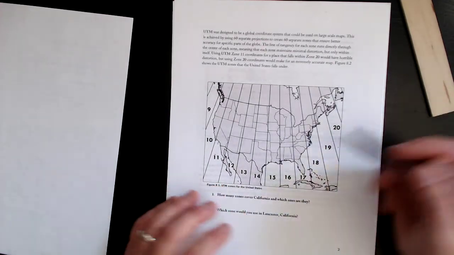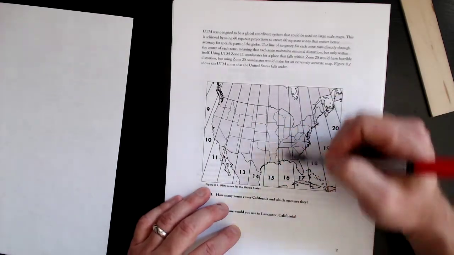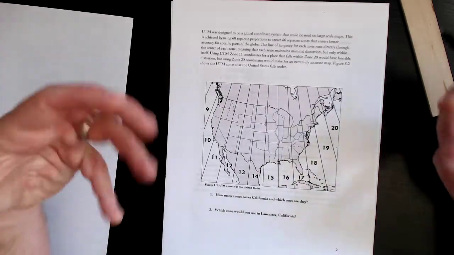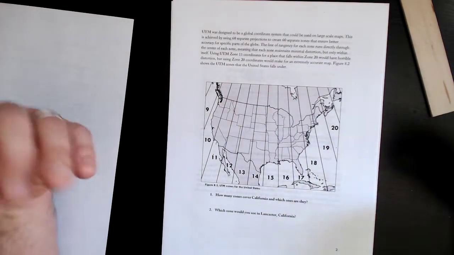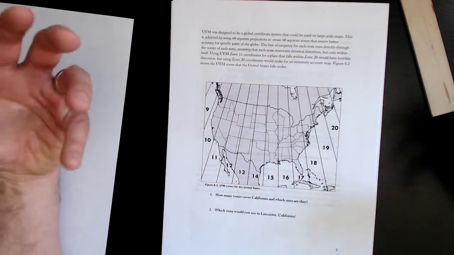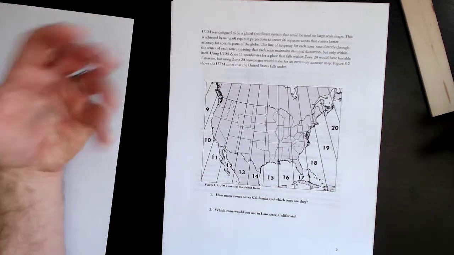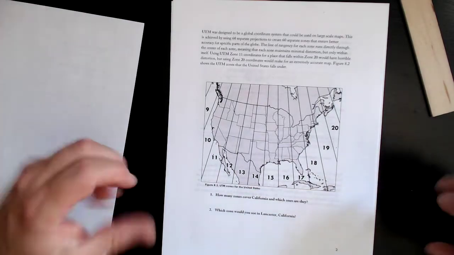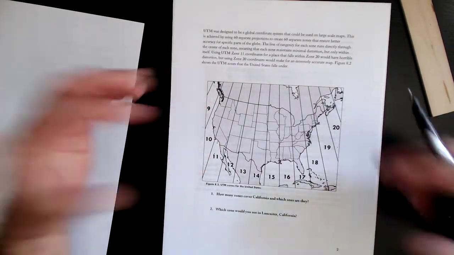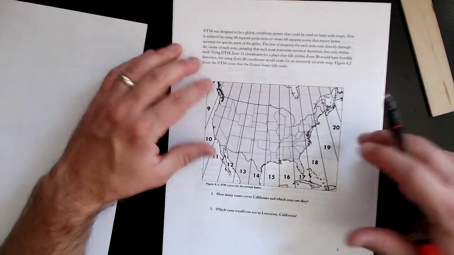And the same thing with 14, same deal, 16, same deal. So it's a way to ensure that we have minimal distortion, but in order for that to work, you need to know which zone you're working in, if you're using a map and all that stuff. So it's good to be aware of this stuff.